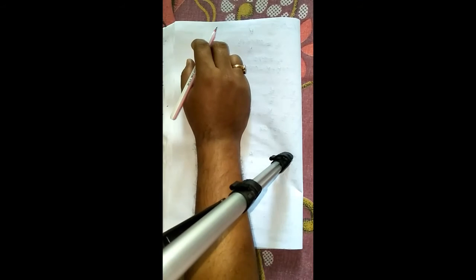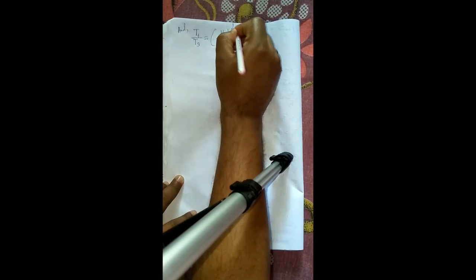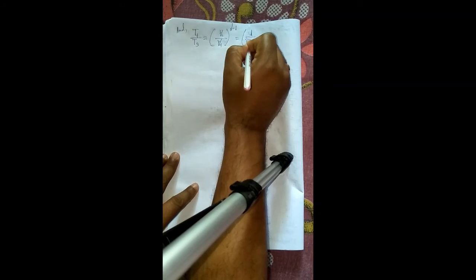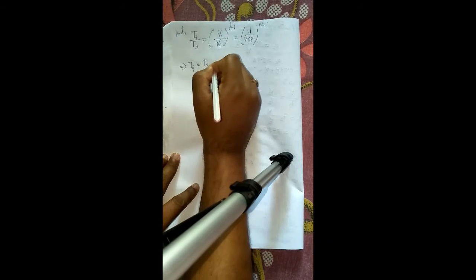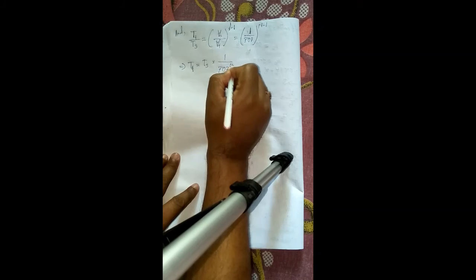Okay, now for the temperature and volume relation, T4 by T3 is equal to V3 by V4 to the power gamma minus 1, and that is equal to 1 by 7.07 to the power 1.4 minus 1, and T4 becomes T3 into 1 by 7.07 to the power 0.4.